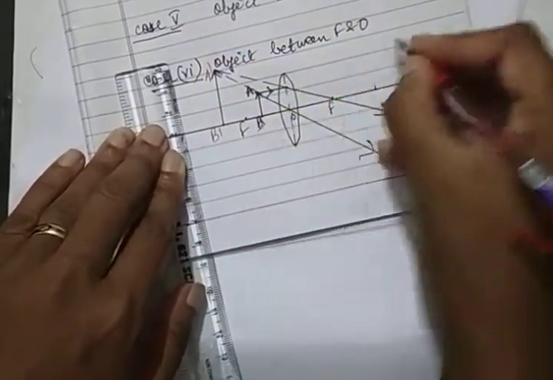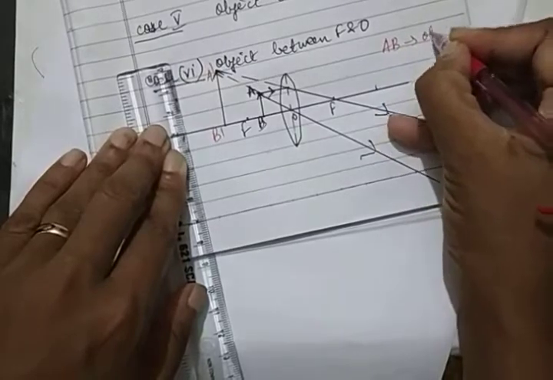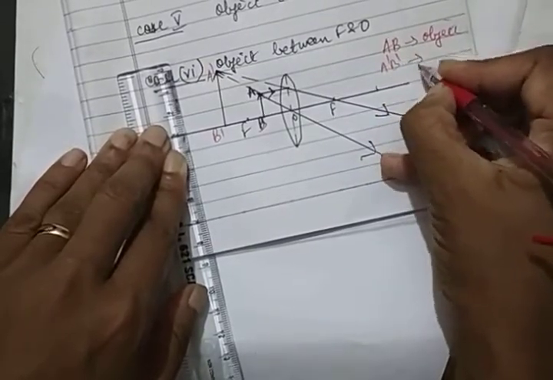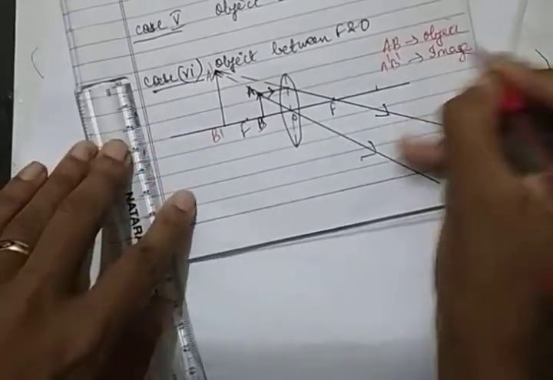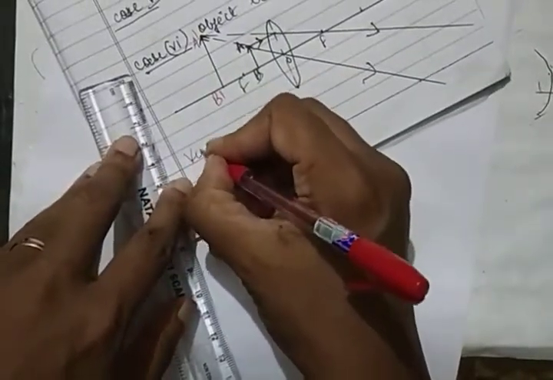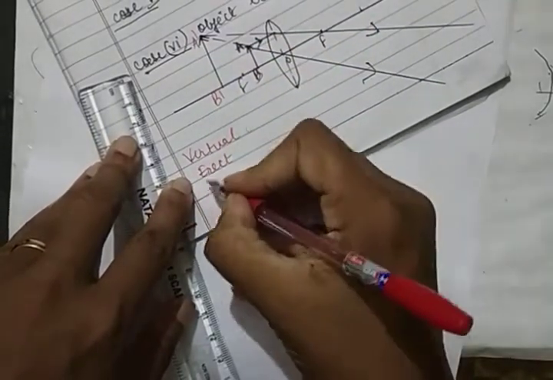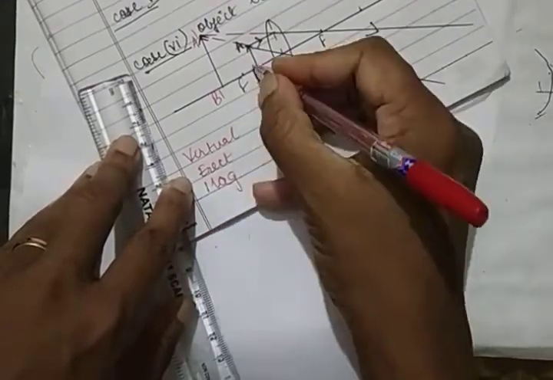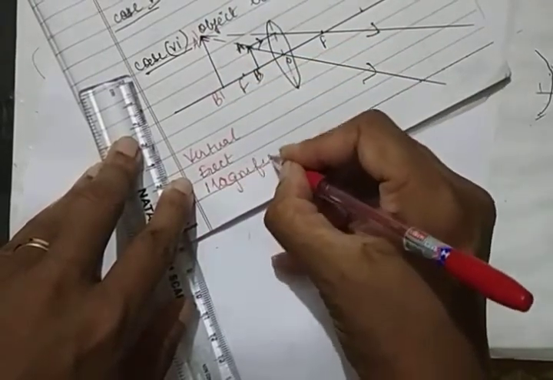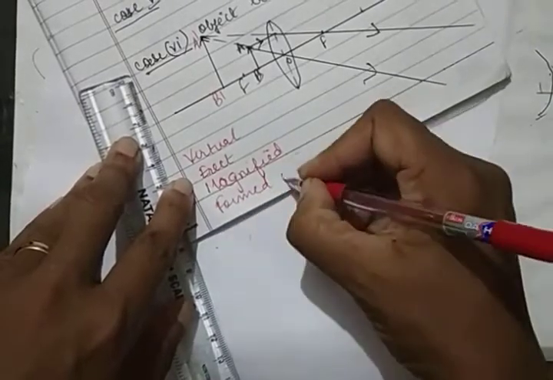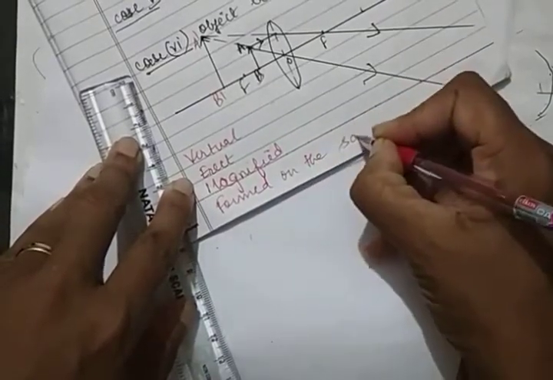AB is the object and A dash B dash is the image. Nature: virtual, and virtual images will always be erect. You remember, virtual, erect, magnified. It's bigger than the object, magnified, and formed on the same side as the object.